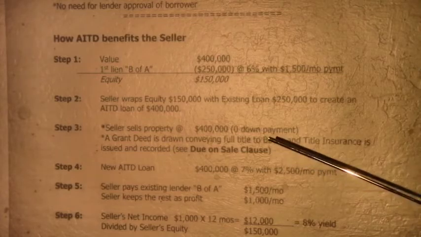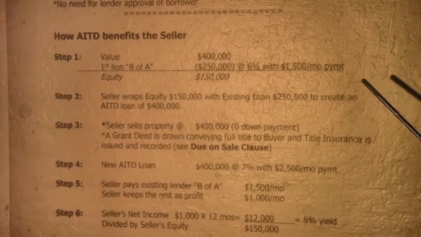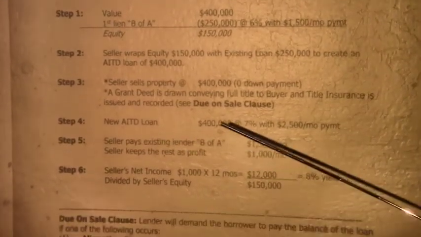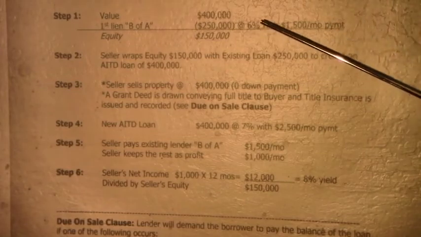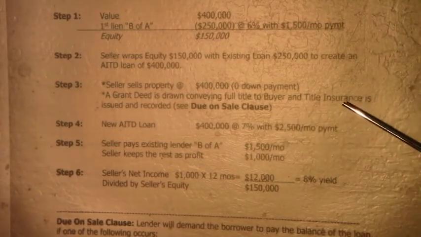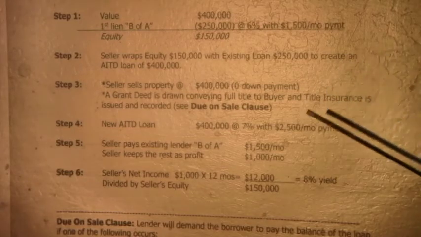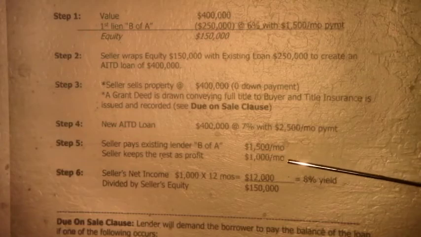So he hands it over to the new buyer. The new loan is $400,000. He charges a little higher interest rate; notice he paid 6, he got 7. Now the payment is $2,500. So he pays the existing $1,500, and he makes a profit of $1,000. He keeps that in his pocket.